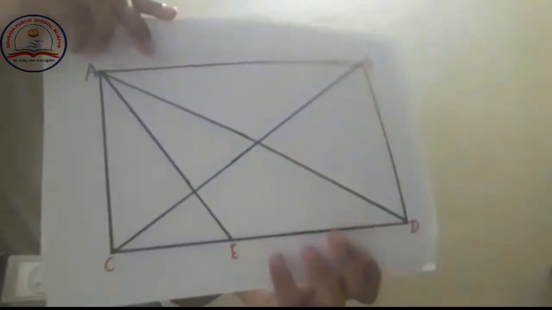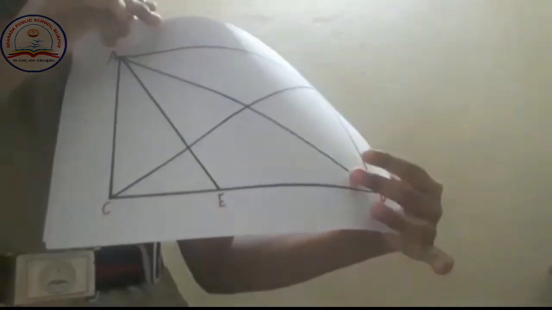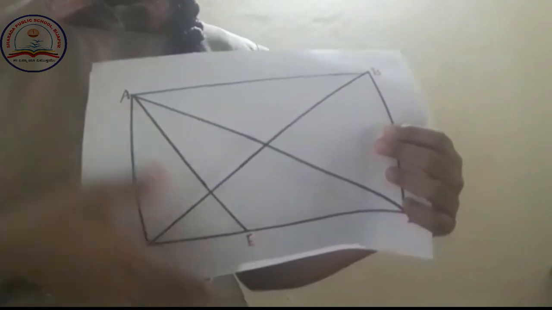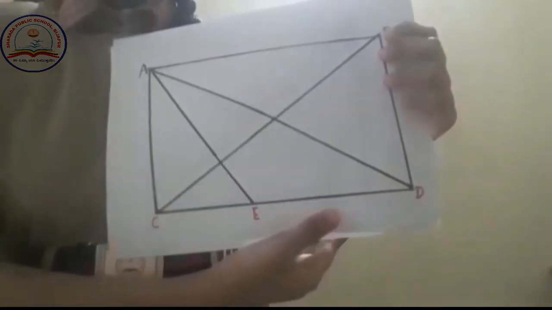And we can even see another triangle, that is ACE. It lies between the same parallels but doesn't lie completely on the same base. So this is not equal to the other triangles in terms of area.